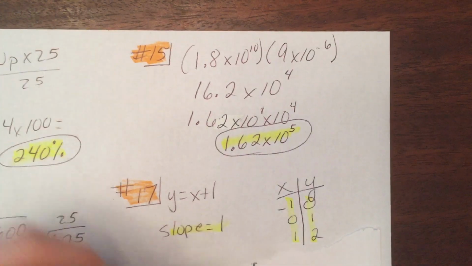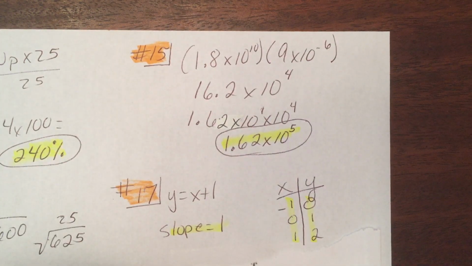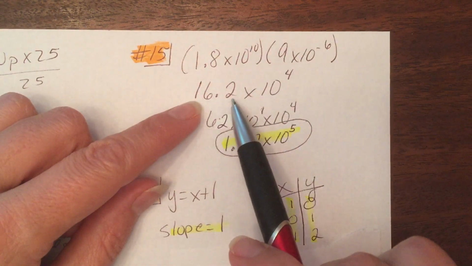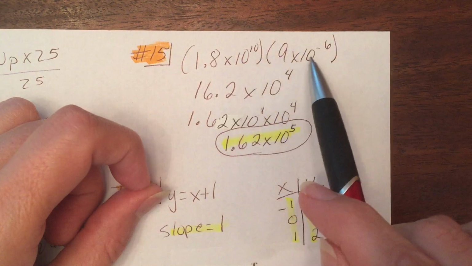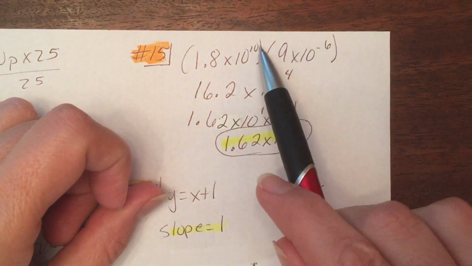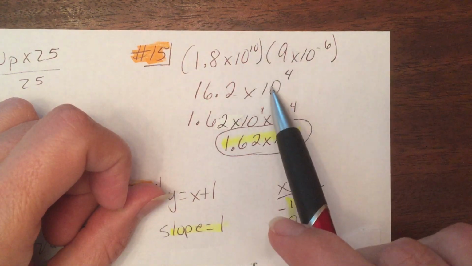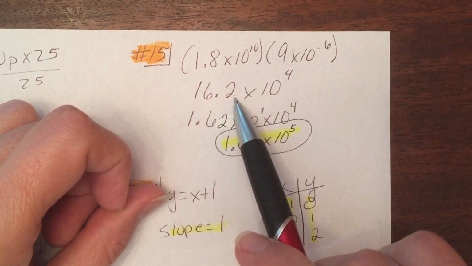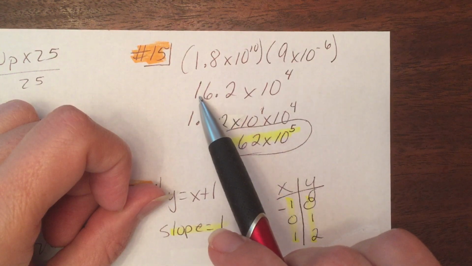1.8 times 10 to the 10 times 9 times 10 to the negative 6. So 1.8 times 9 gives me 16.2. 10 to the 10 times 10 to the negative 6, I have to add my exponents, and I get 10 to the 4. Now this needs to change. This is not proper.